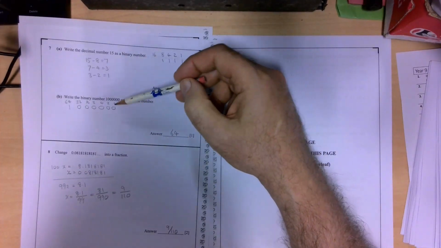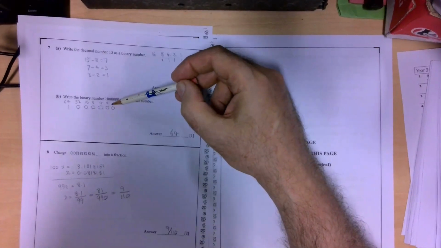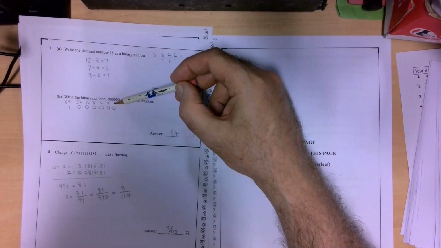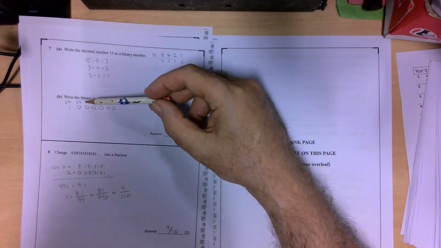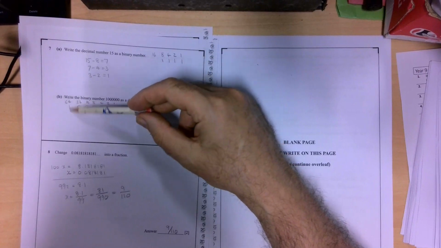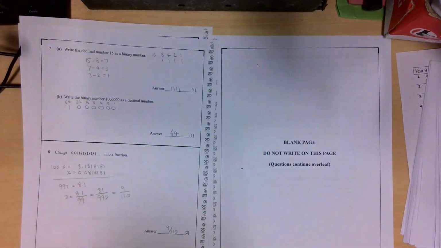What's this as a decimal number? So writing in my place numbers: 1, 2, 4, 8, 16, 32, 64. So that's 64.